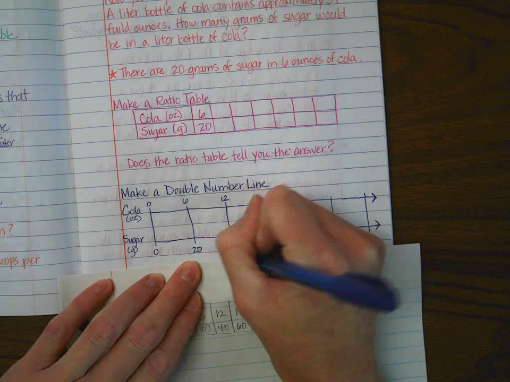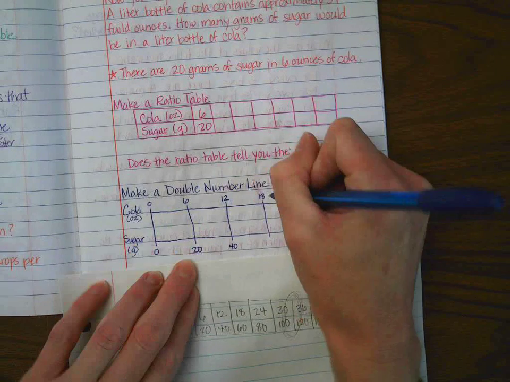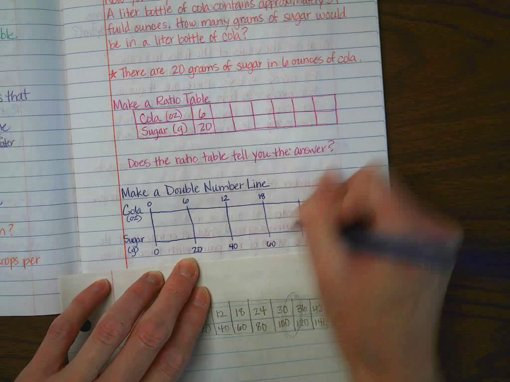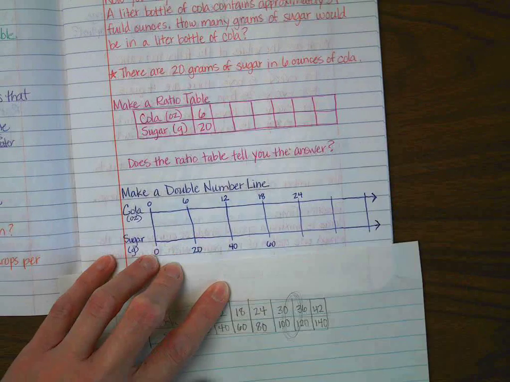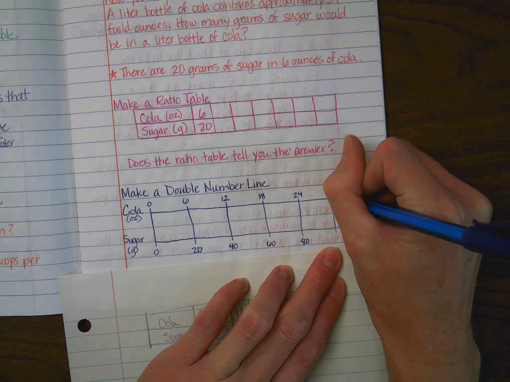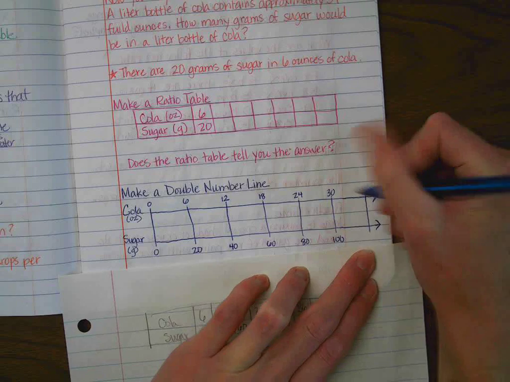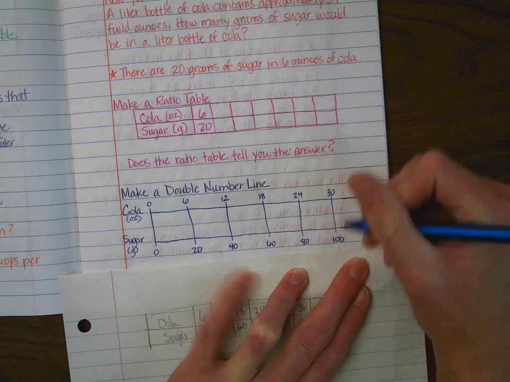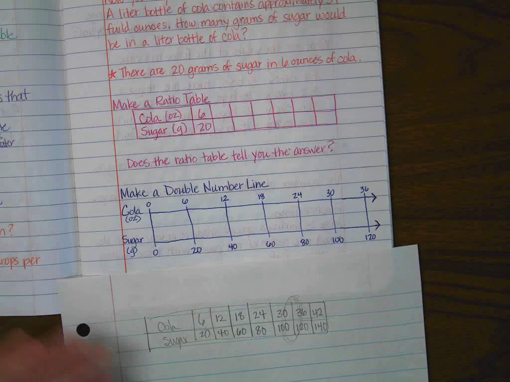So we would go 2 times 6 is 12, 2 times 20 is 40, 3 times 6 is 18, 3 times 20 is 60, 4 times 6 is 24, 4 times 20 is 80, 5 times 6 is 30, 5 times 20 is 100, and then 6 times 6 is 36, and then 6 times 20 is 120.